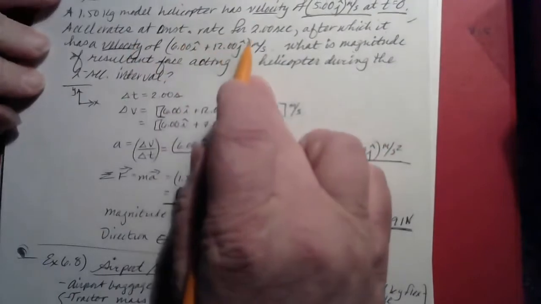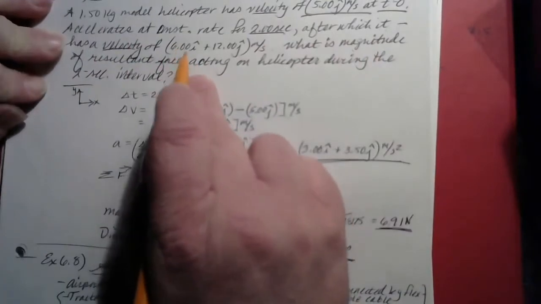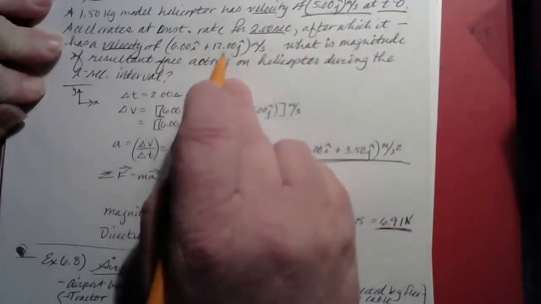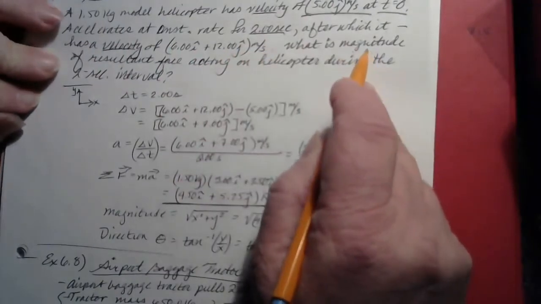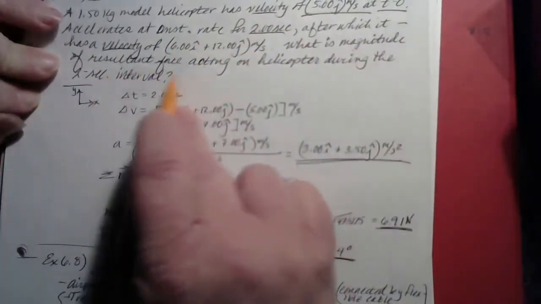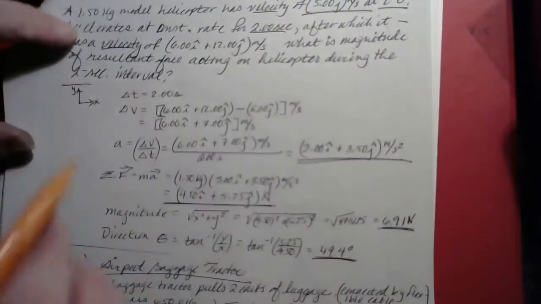It accelerates at a constant rate for 2 seconds, after which it has a velocity of 6 times unit vector i plus 12 times unit vector j meters per second. So what is the magnitude of the resultant force acting on the helicopter during the 2-second interval?